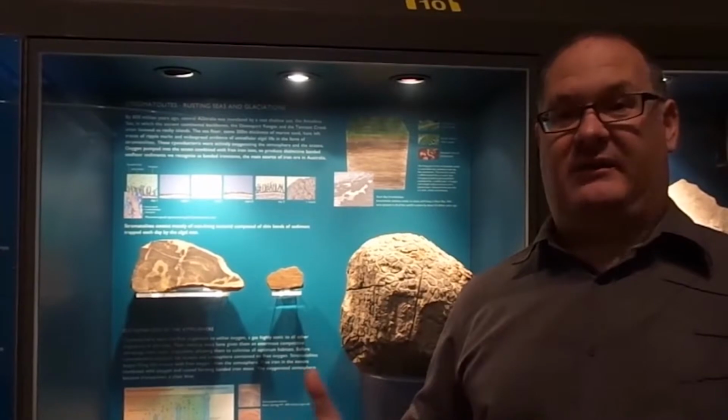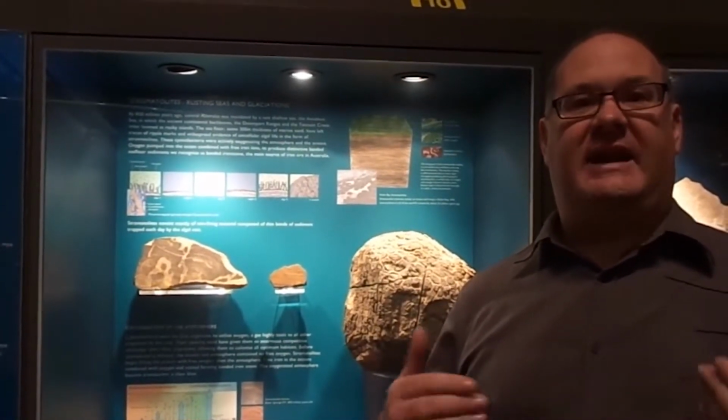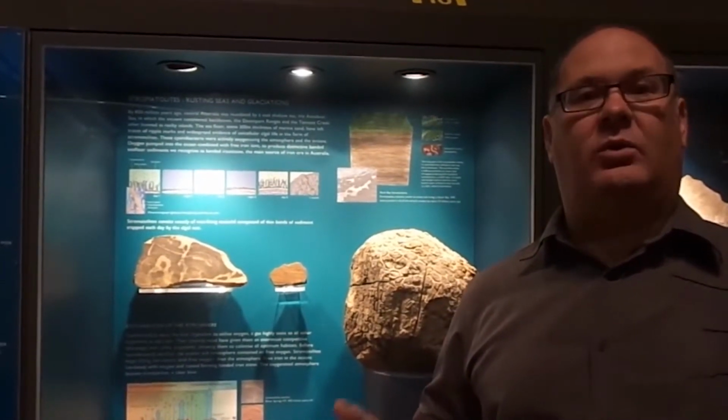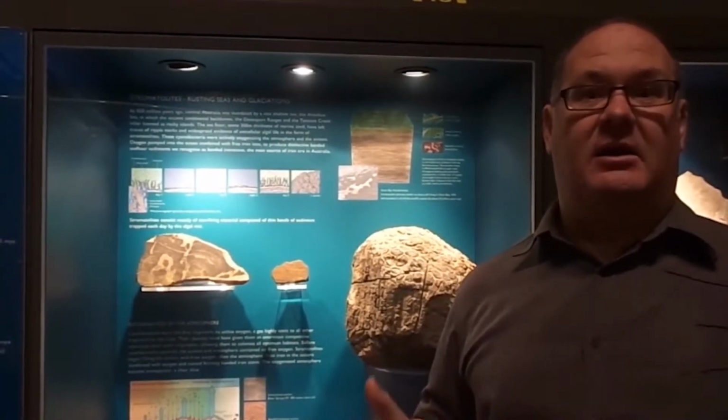And it was in this basin that a seaway was present. So right here in Central Australia, back then 800 million years ago, we would have been underwater in this shallow sea. And that's where the sands of the Heavitree Quartzite, which forms this backdrop to the desert park, were laid down.